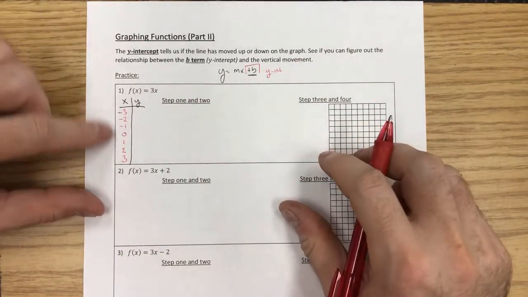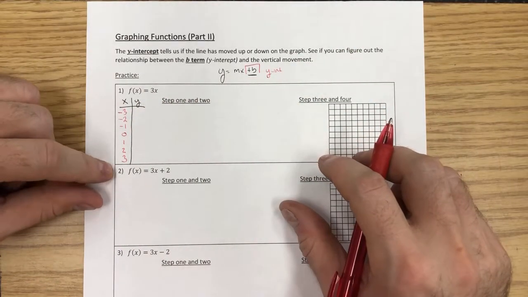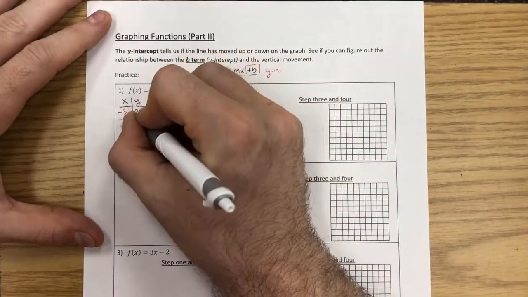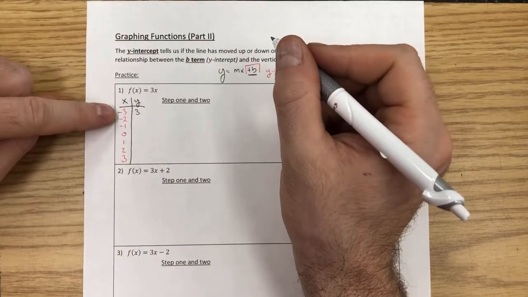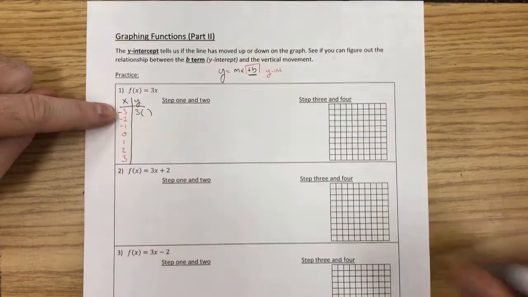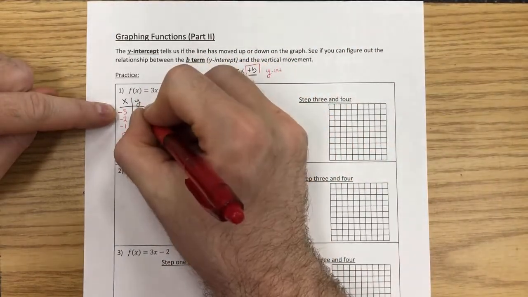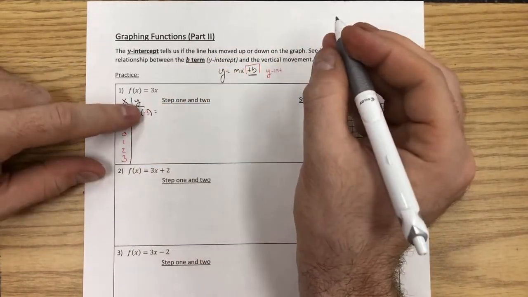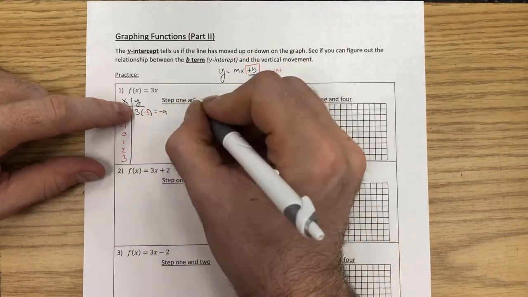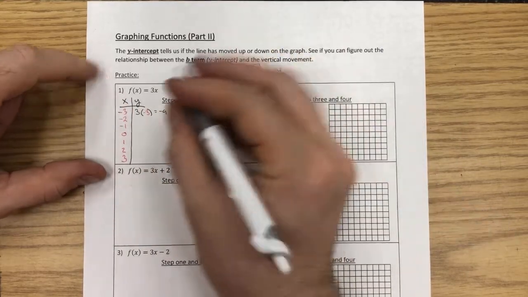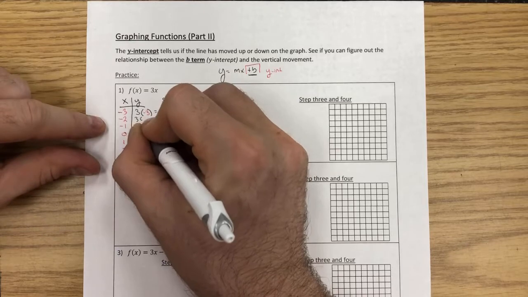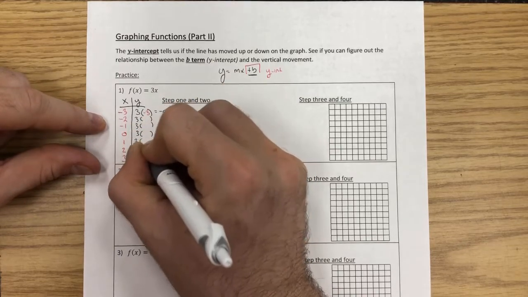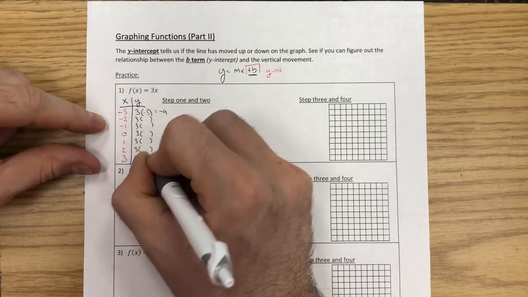So I go from -3 to 3, and I'm going to plug those into my function. I'm going to say 3 times x, well in this case my x is -3. So that's going to be 3 times -3. 3 times -3 is going to give us a -9, and we're done. So we're going to do that all the way down, 3 times whatever we want to plug in. Let's get that set up so that we can plug in our numbers and go.